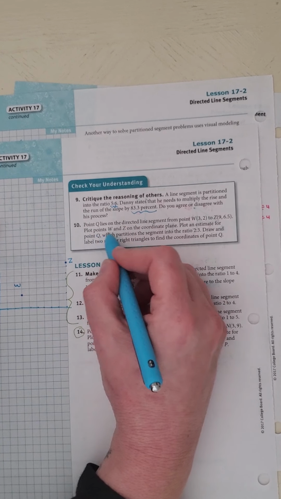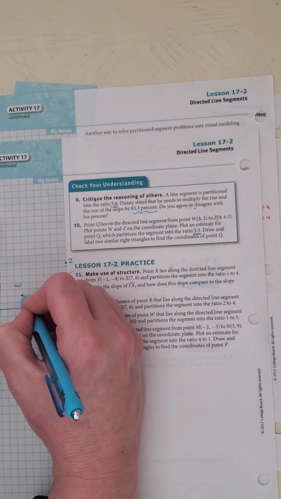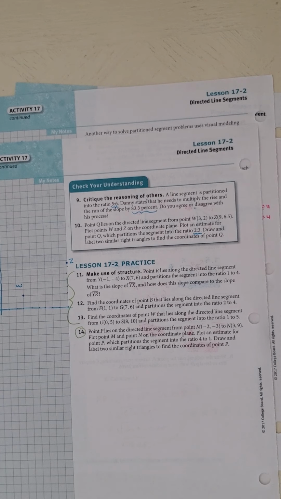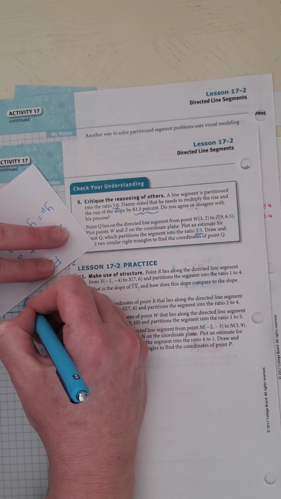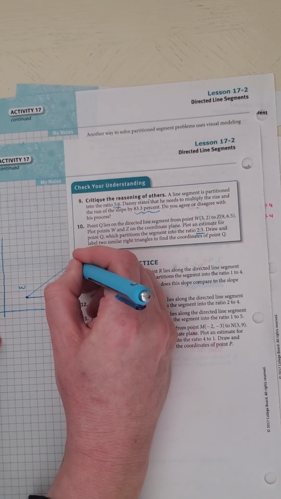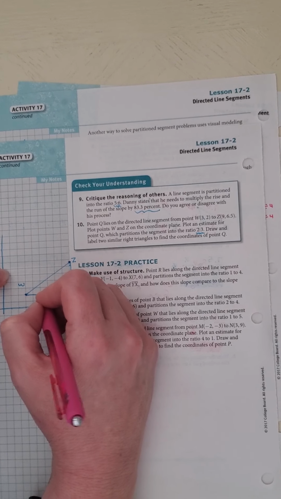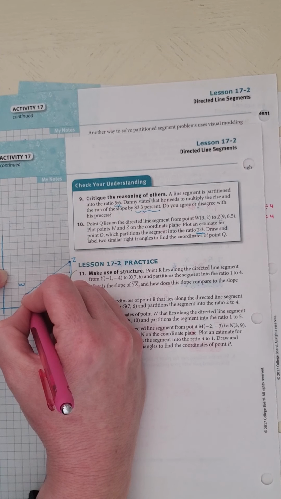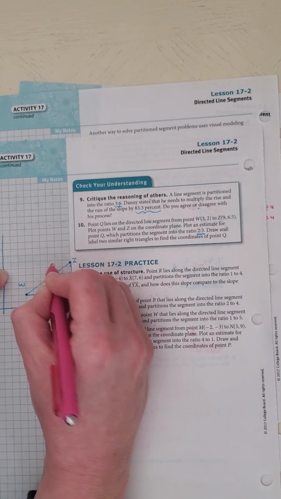And it says to plot an estimate for point Q, which partitions the segment into a 2 to 3 ratio. So a 2 to 3 ratio, oh, where did my little note card go? Here it is. A 2 to 3 ratio, I'm going to use the same method again. 2 to 3 means that I'll have to have 5 segments. So I need to divide this into 5 segments. I'm going to say it's going to divide somewhere about right here, Q. So it's just an estimate.